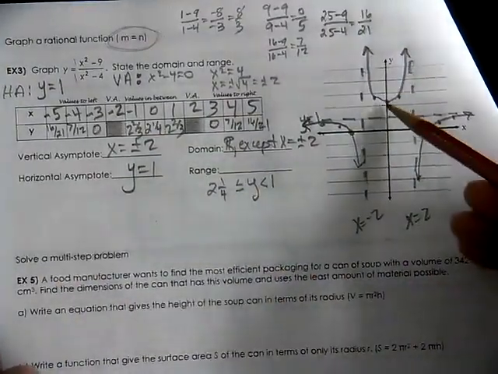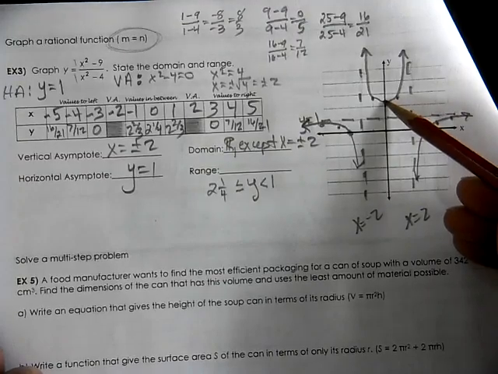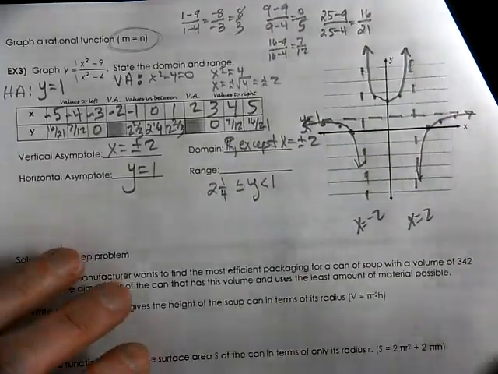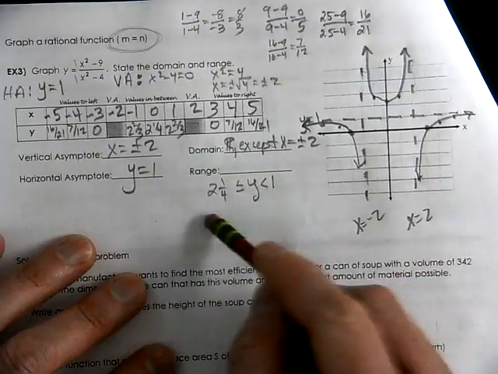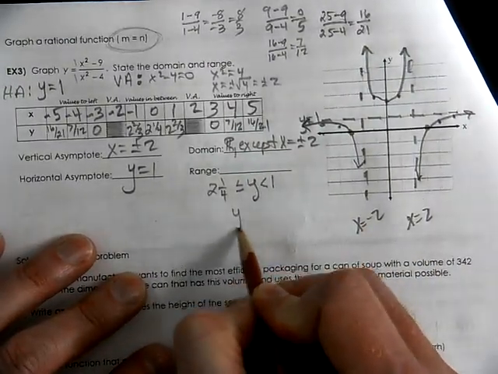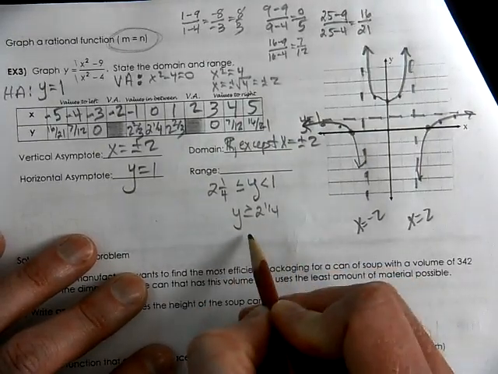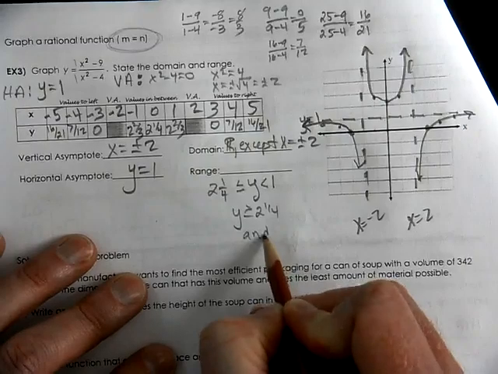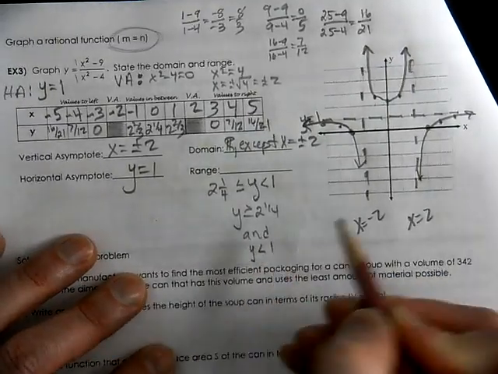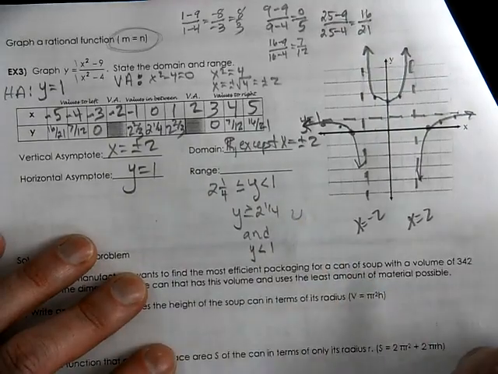So y is going to be greater than that. You really should write this twice. This is not a great format. You should write y is greater than or equal to 2 1/4 and y is less than 1. We often call that union when you combine the two together.